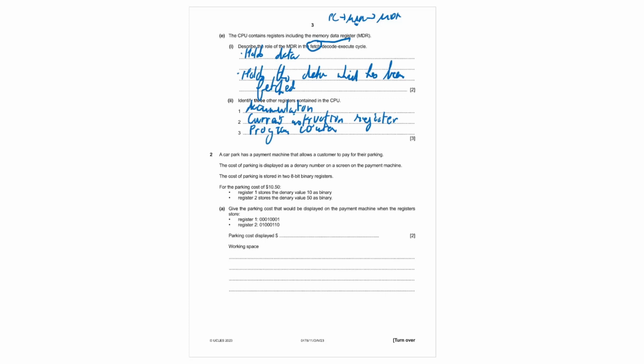A car park has a payment machine that allows a customer to pay for their parking. The cost of parking is displayed as a denary number on the screen on the payment machine. The cost of parking is stored in a 2-bit binary register. For the parking cost of 10.50, the first register stores the whole number and the second register stores the decimal, as seen here. Give the parking cost that will be displayed on the payment machine when the registers store this binary and this second binary.